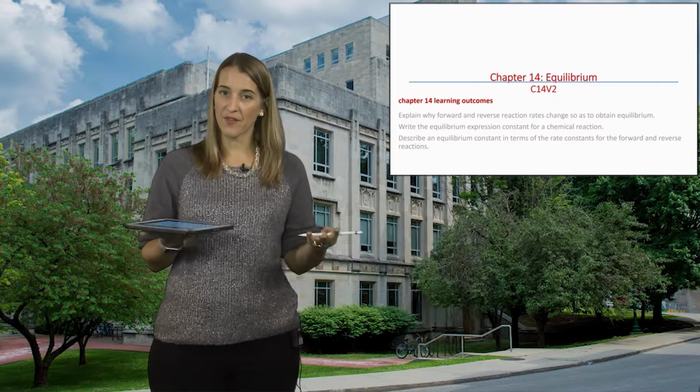All right, we are in chapter 14. We are looking at equilibrium, and this is our second video here. We have just looked at the definition, saying that equilibrium is when the forward rate is equal to the reverse rate for a reaction. We're going to look at that a little bit more and figure out why reactions reach an equilibrium in the first place. All right, so we're going to look at that.